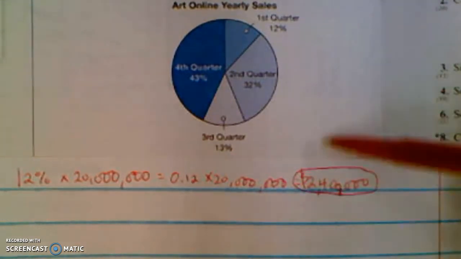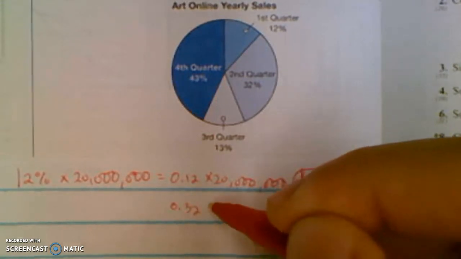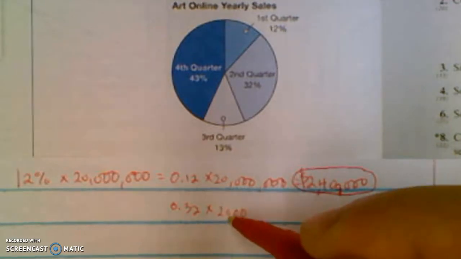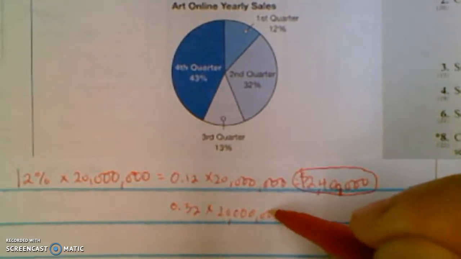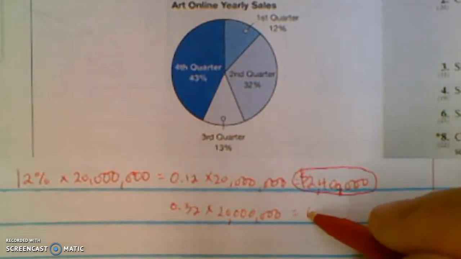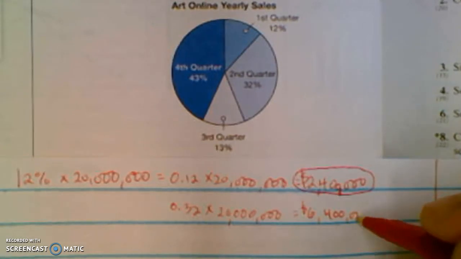For the second quarter, that was 32% of sales. So again, convert it to a decimal, 32 hundredths times 20 million. And we should get $6,400,000.